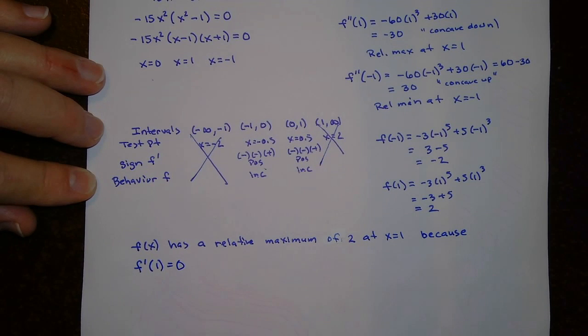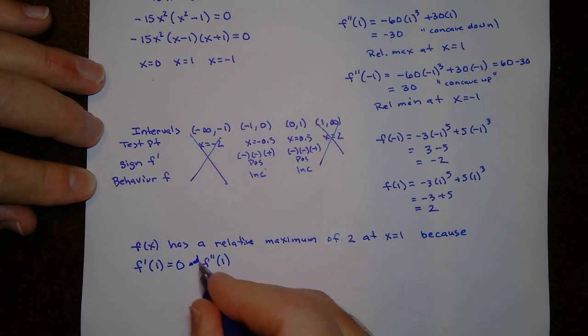That's the horizontal tangent piece. And f double prime of 1 is less than 0. I should have written "and" in here. And f double prime of 1 is less than 0. And that's the justification for why there's a relative max there.